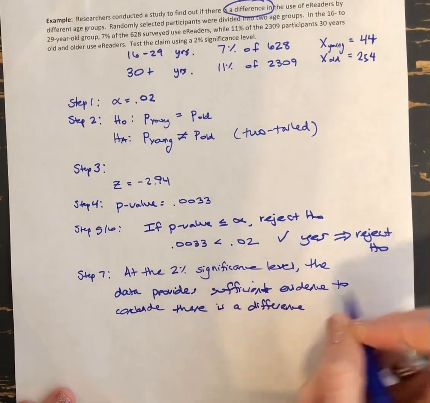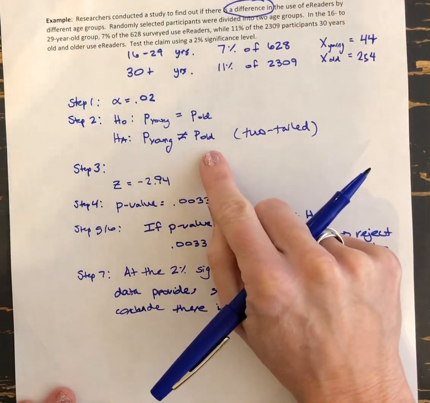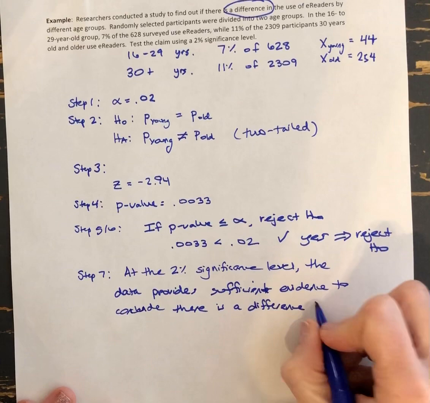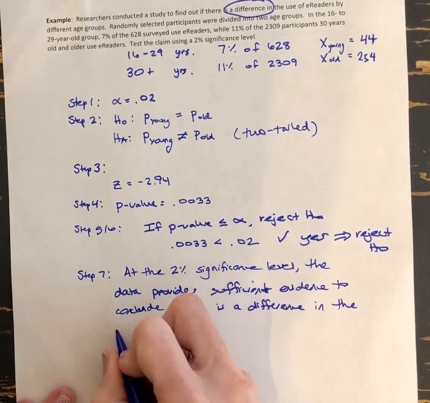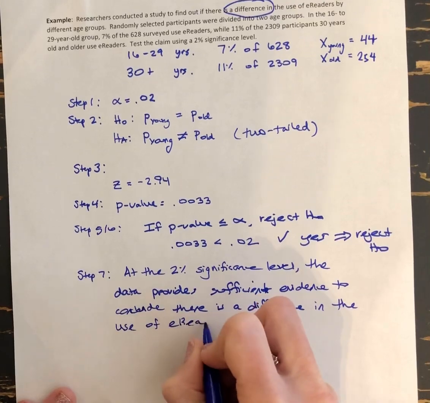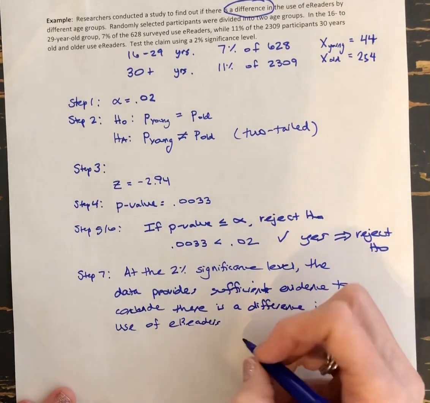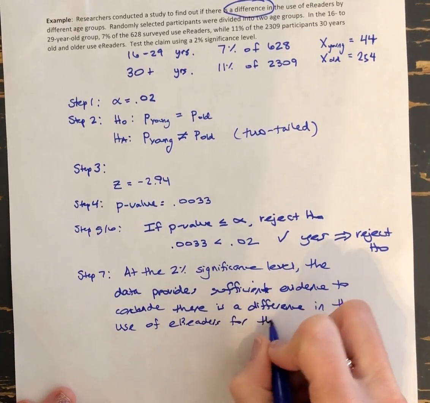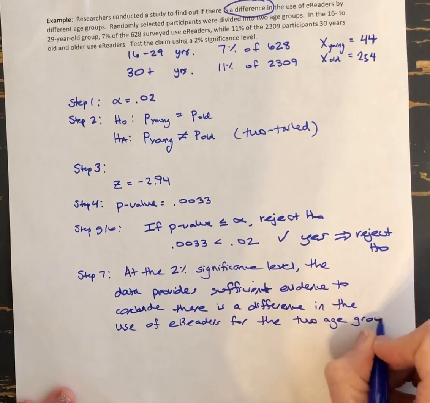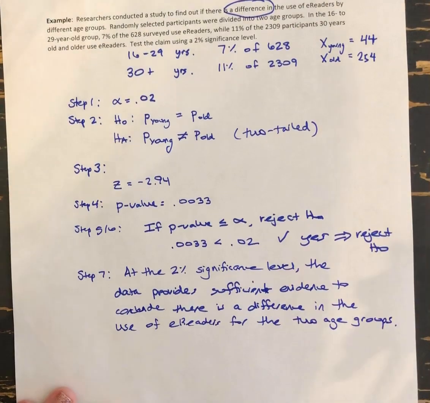We are rejecting the null that they're the same and concluding the alternative that there's a difference in the use of e-readers for the two age groups. Okay, so that would be our complete hypothesis test.